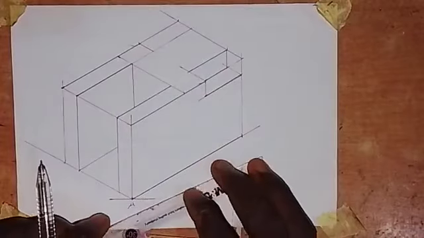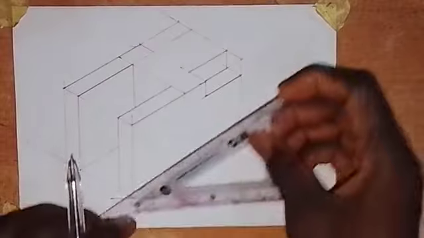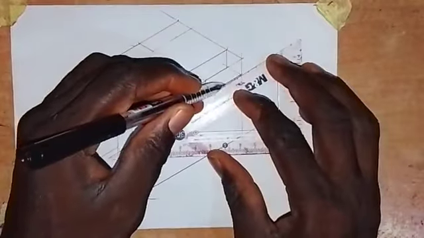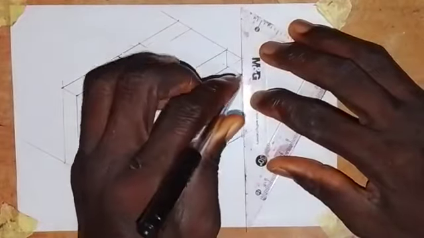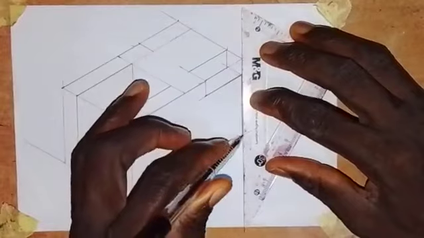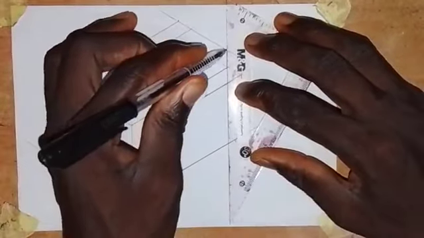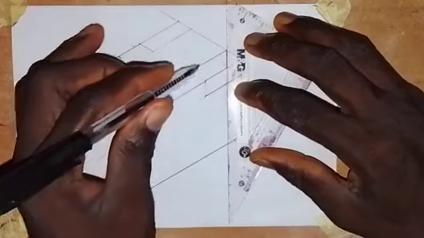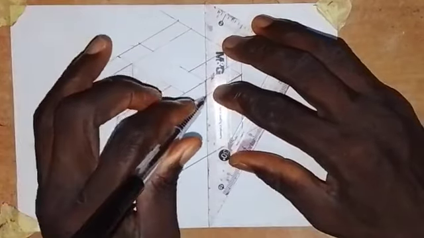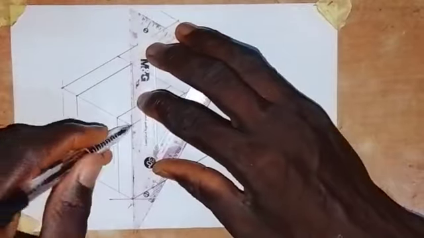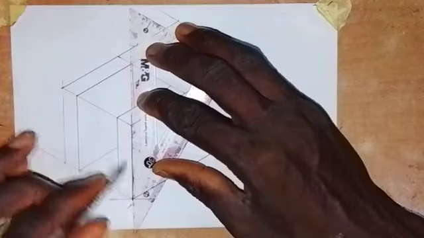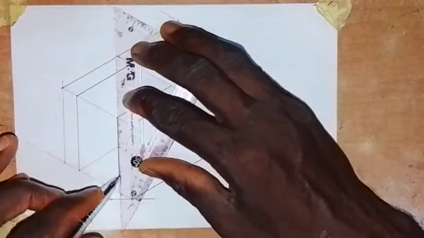Then coming to this side, I need to adjust this line. Coming to the vertical, this line will be a thick line down to this point. Then this line will be a thick line down here, and then this line is a thick line here. This line, make it a thick line down, and this line will also be a thick line down.